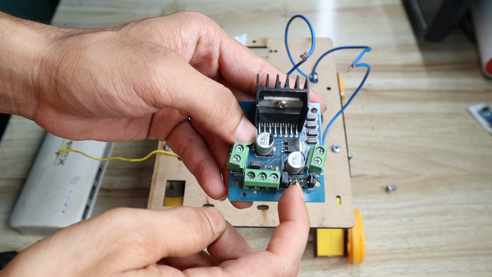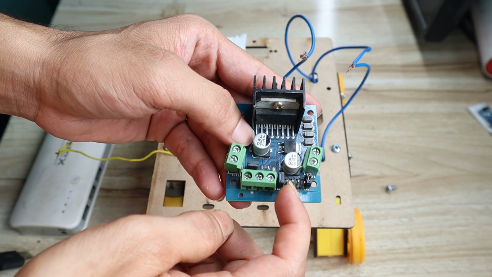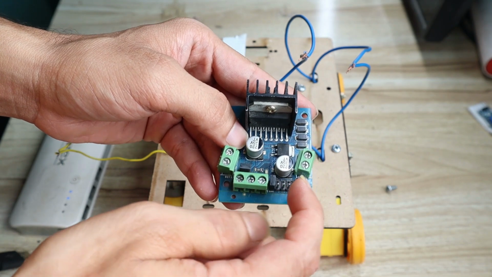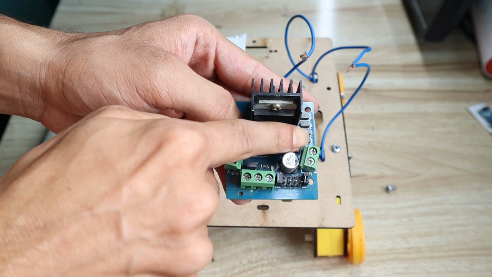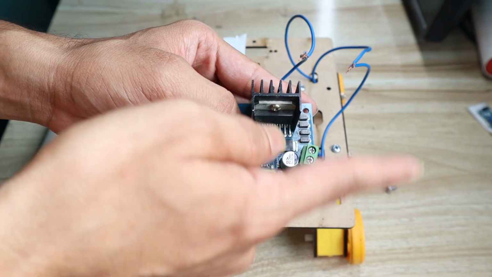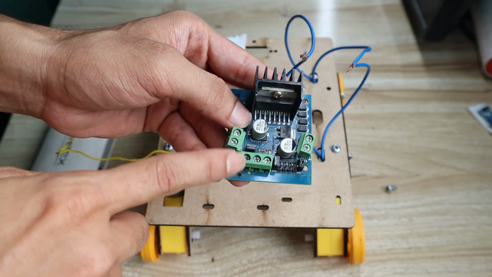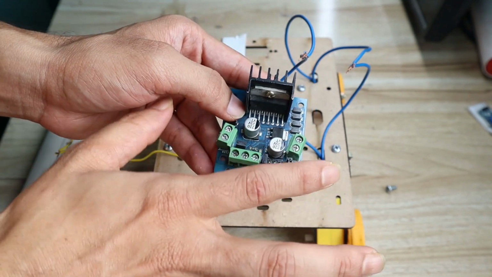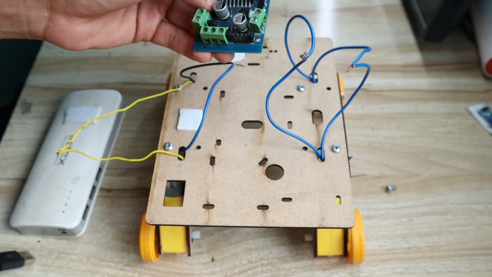So for the anti-clockwise direction you have to reverse the pins. Like on the first pin you give 0, on the second pin you give 1. Then here it will generate 12V and here it will generate 0. Then the motor will rotate in anti-clockwise direction. So this is the basic idea. I hope you understand the basic idea of the L293D motor driver IC. Let's connect quickly.